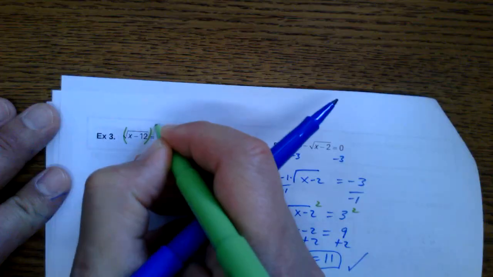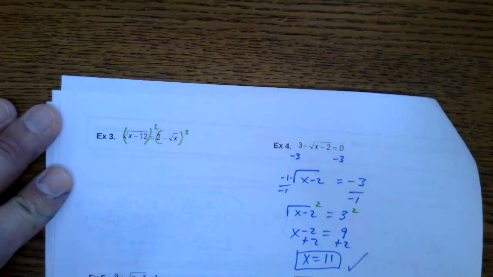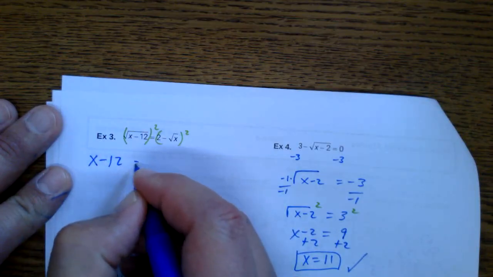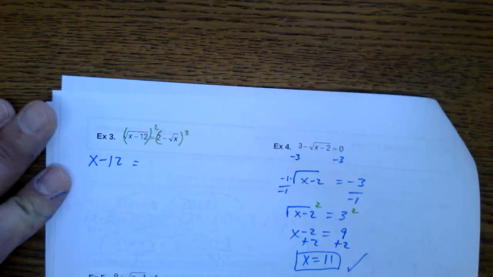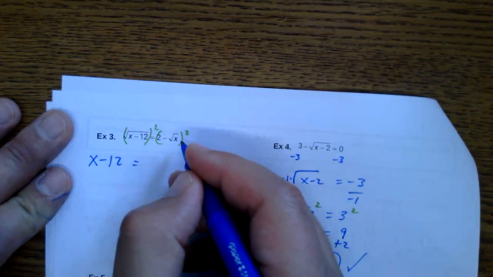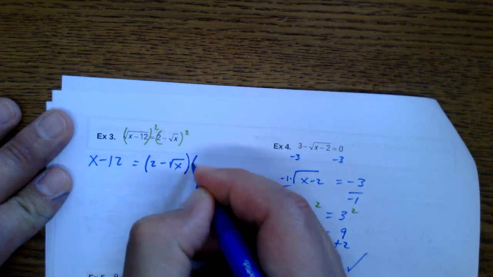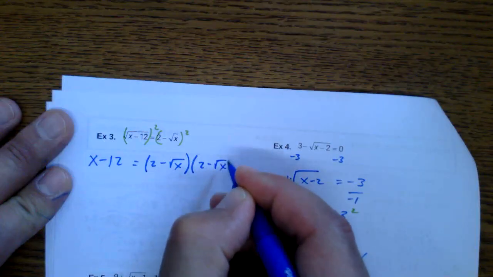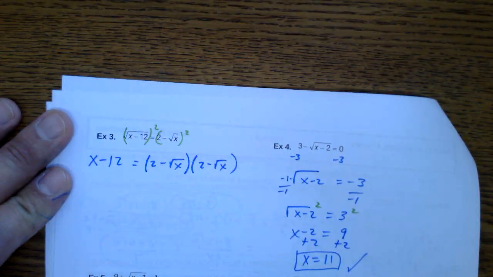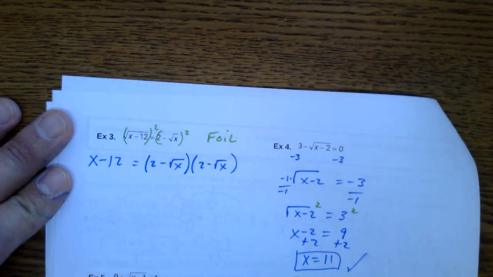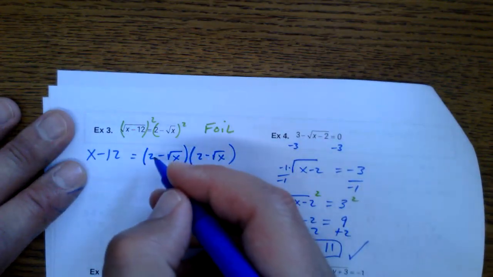When I square this side and when I square this side, the left side's pretty easy because I get x minus 12. But this side is a little bit trickier because when I square a quantity, we should have learned in Algebra 1 that we need to write it twice. And there's a little F word we say in math class. We call it FOIL. First, outers, inners, last. So let's go ahead and FOIL this thing.